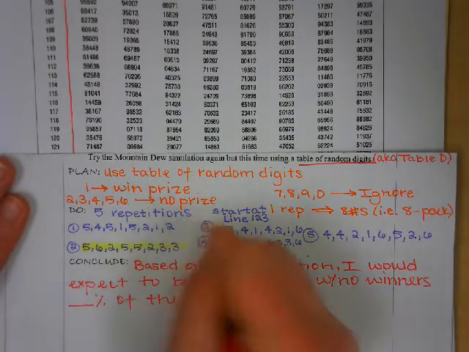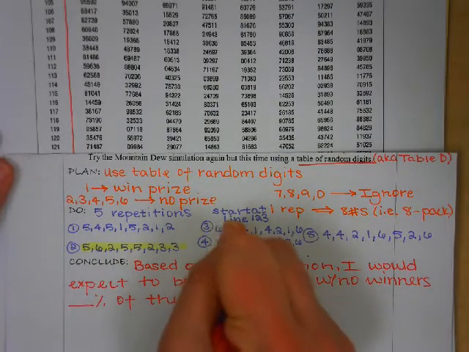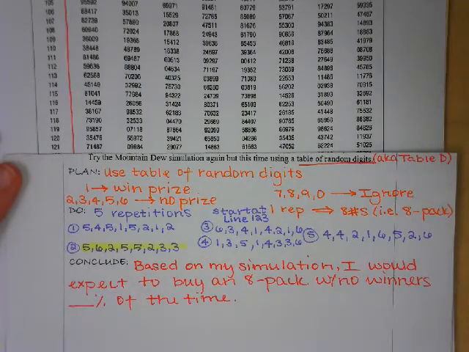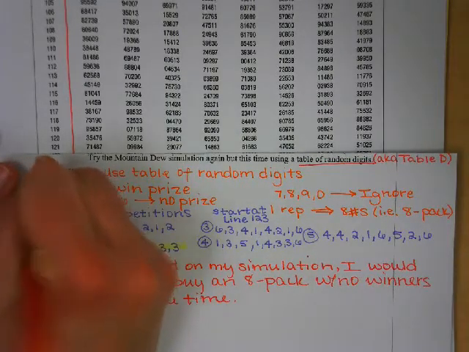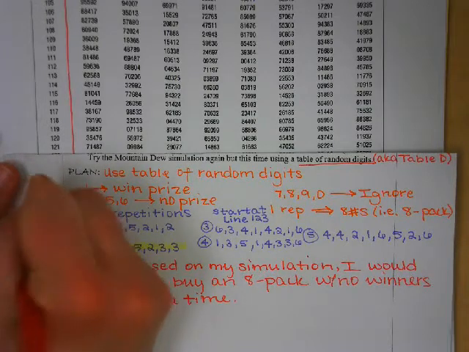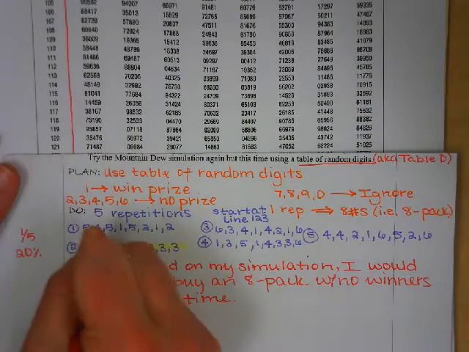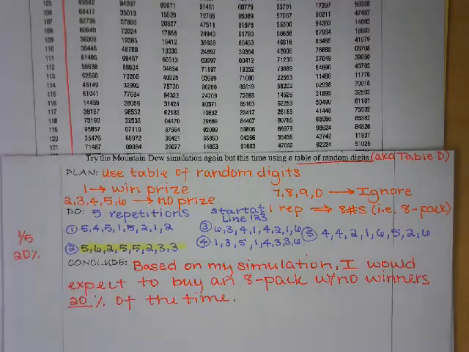And our simulation showed that 1 out of 5 8-packs had no winners, which is 20%. So based on our simulation, we would expect to buy an 8-pack with no winners 20% of the time.